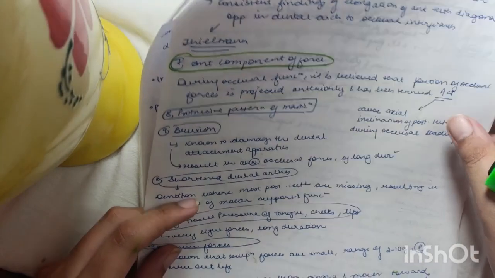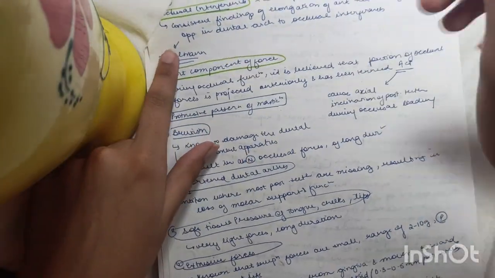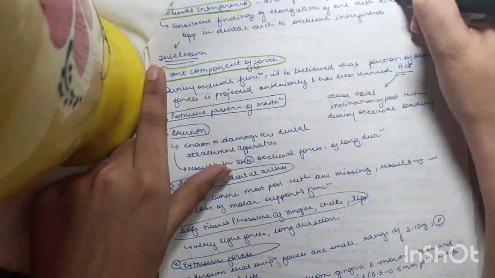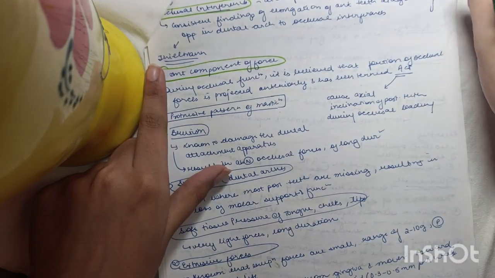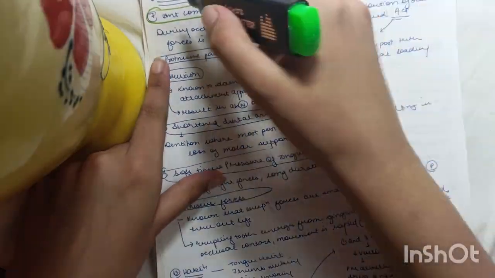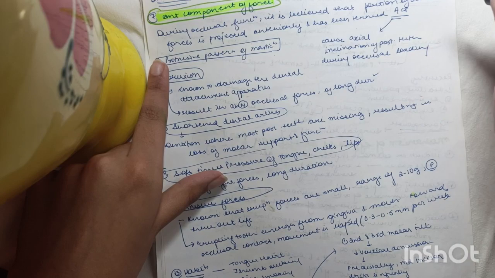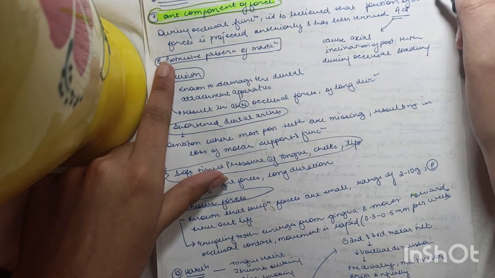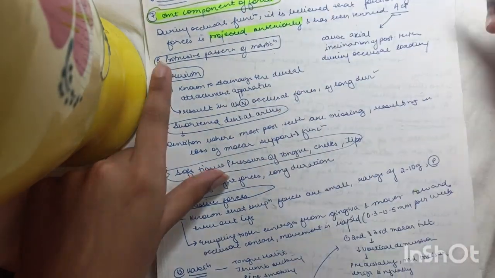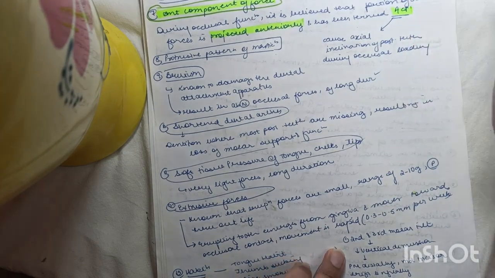All right. Then, coming on to class 2 malocclusion, occlusal interference. There are supraerupted teeth, which consist of elongation of the anterior teeth diagonally. Now, anterior component of force. During occlusal function, it is believed that a portion of the occlusal forces is projected anteriorly and has been termed the anterior component of force.